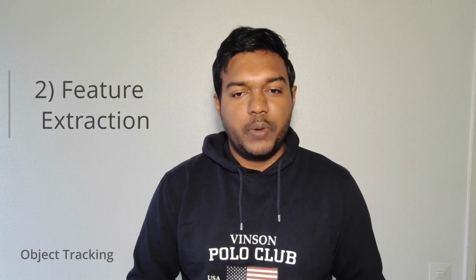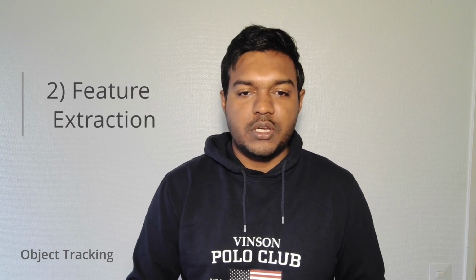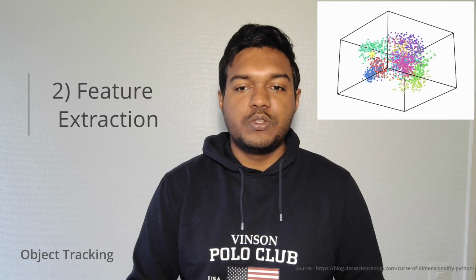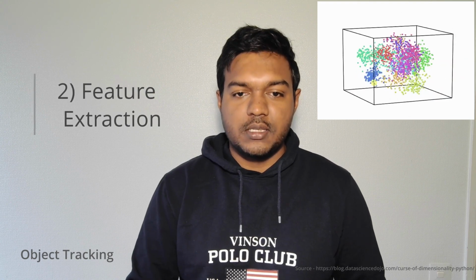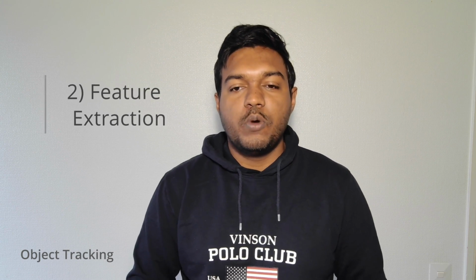Feature extraction and prediction is the second step, where one or more feature extraction algorithms analyze the detections and use tracklets to extract appearance, motion, and interaction features. Optionally, a motion predictor predicts the next position of each tracked target.